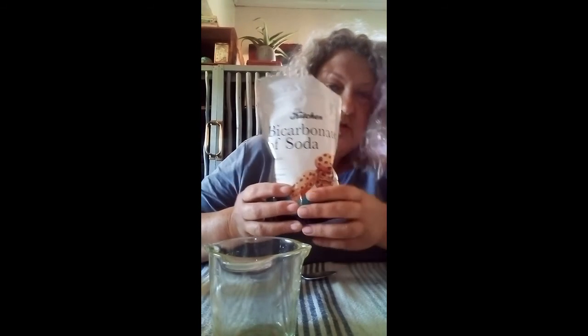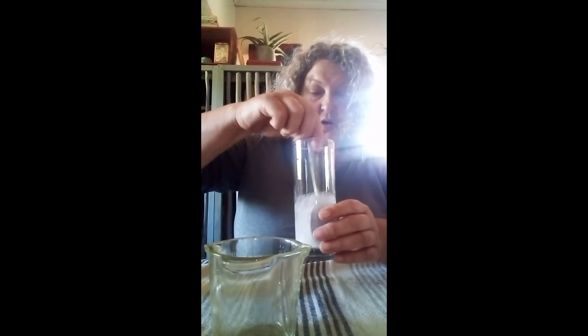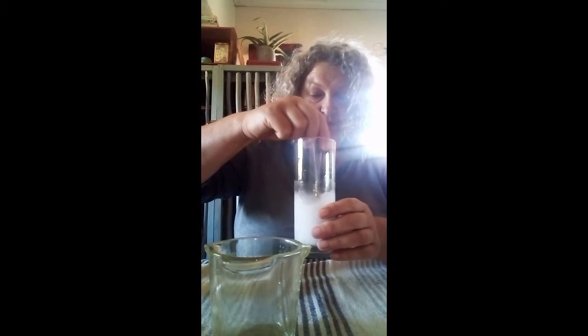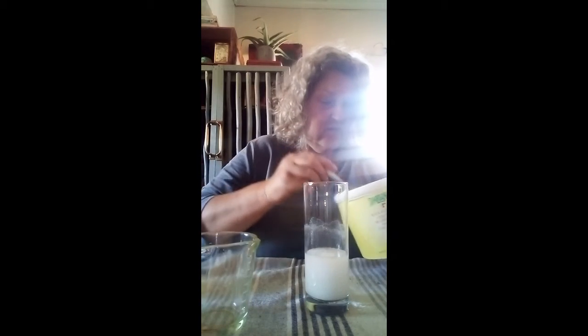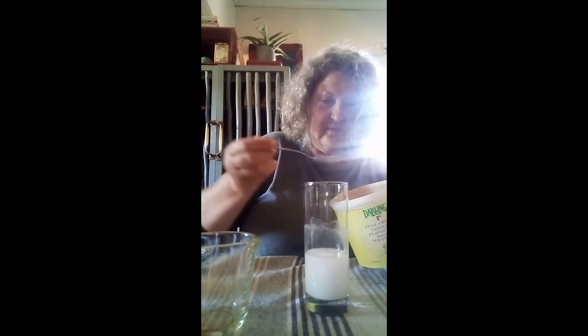For that, I suppose I've got to wipe this before I put it. Bicarbonate of soda, cook soda. I take 2 tablespoons full, and I add that to rainwater collected from my tank, on half a cup of water, and then I add 2 tablespoons of soil.